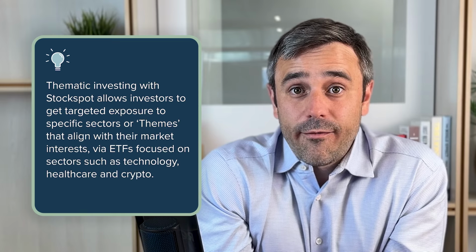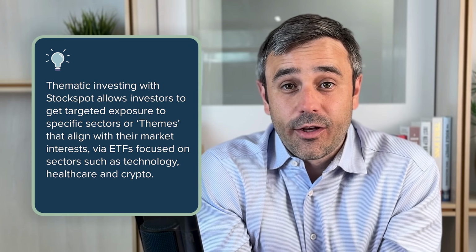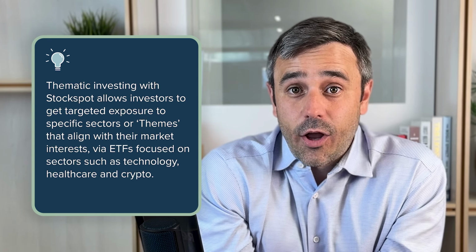Now, all of our Stockspot portfolios are broadly within these ranges, and we also allow clients to add themes. And so if you want to have more global exposure, what you can do is add some global thematic ETFs to your portfolio, which reduces the weight to Australian shares and increases the weight to global shares.